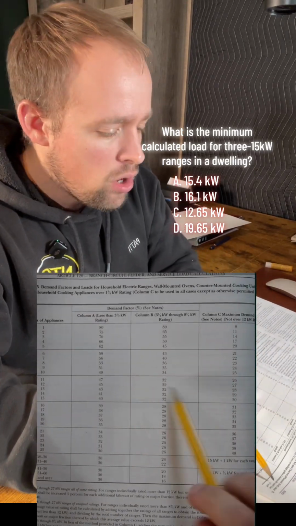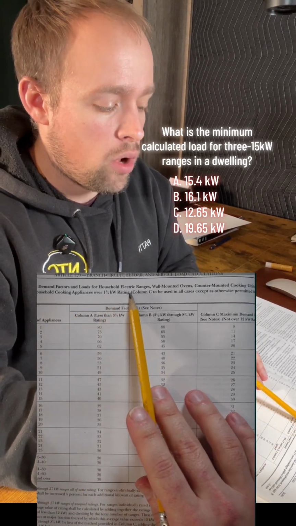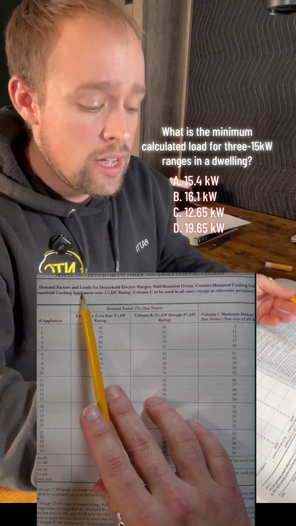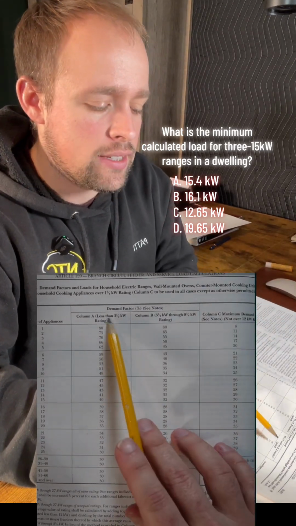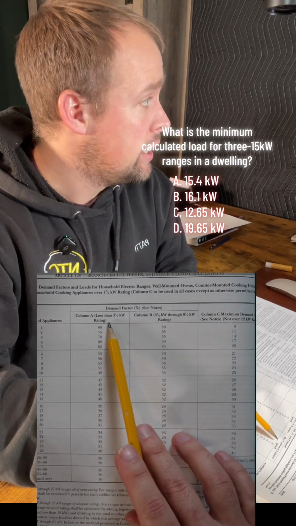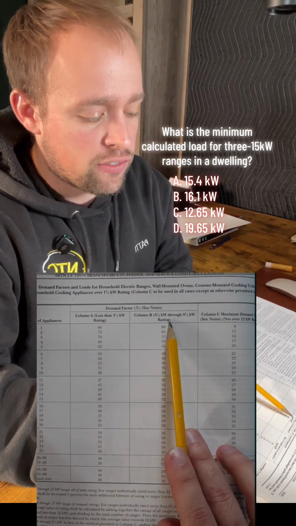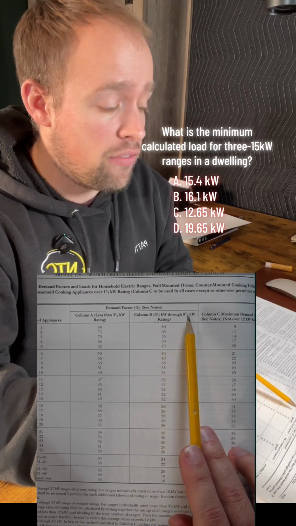Okay, so Article 120.55, demand factors and loads for household electric ranges, wall-mounted ovens, counter-mounted cooking units, and other household cooking appliances. Okay, it's important to understand how to read this table. Again, column A is dealing with those cooking appliances that are less than 3.5 kW. Our question, again, is 15 kW, so it's not in column A. Column B is from 3.5 through 8 3/4. Okay, again, we're above that.